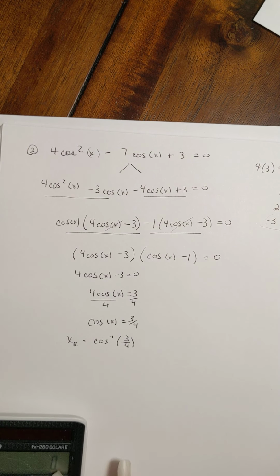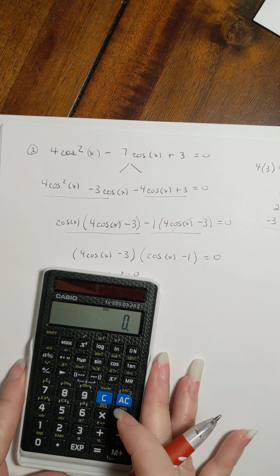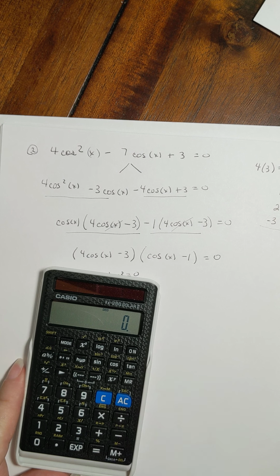So on my calculator, I'm going to make sure that I'm in radians, and I am not. Hang on one second.